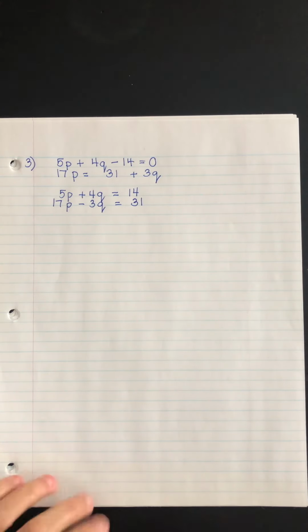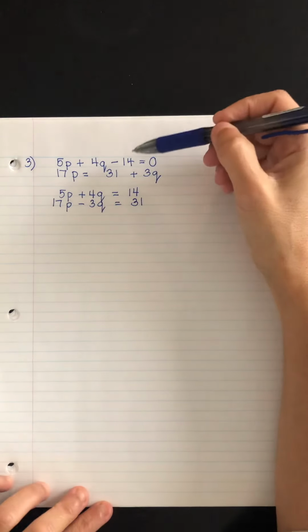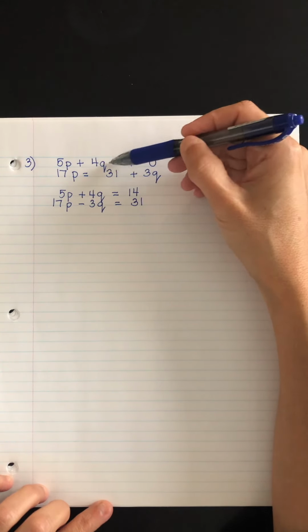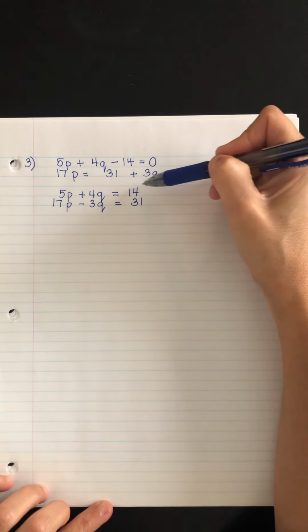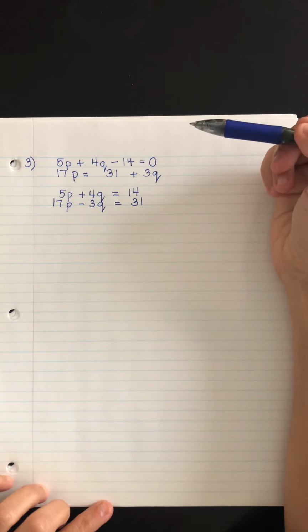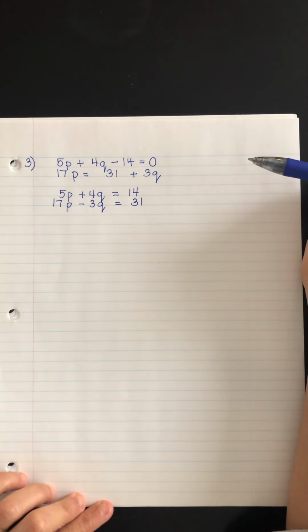And now we're ready to begin. So we've got the P's, the Q's, the equal signs, and the constants. So one term moved in the first equation, one term moved in the second equation. And when I say moved, I mean crossed the equal sign. Okay, now I could choose to eliminate P or Q.